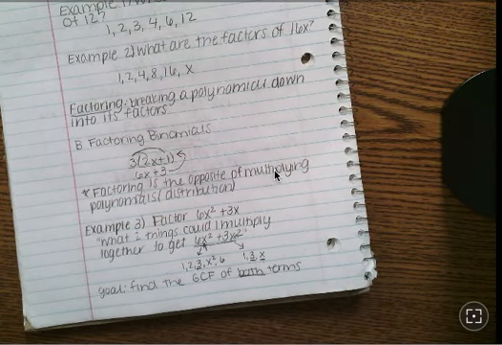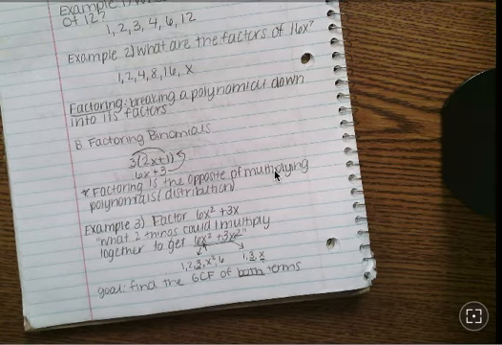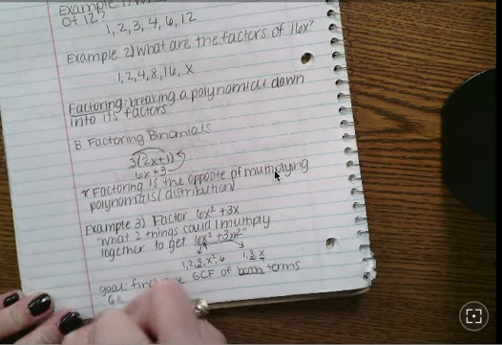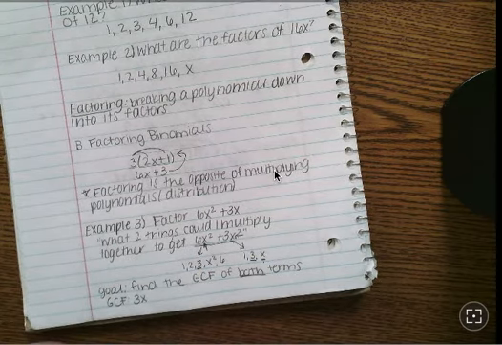And the reason why I can't take 2 is because this one only has 1. Okay, so you got to take the biggest one that they both have. How many do they have in common? Okay, so the GCF here is going to be 3x.